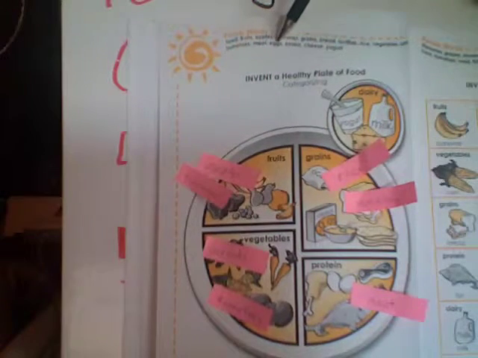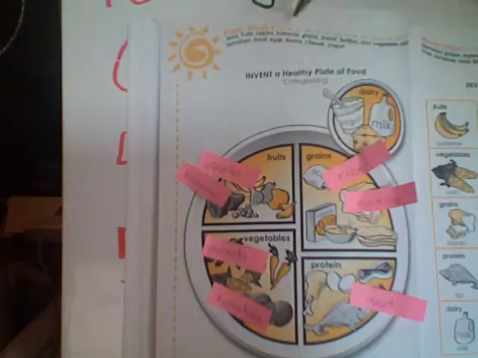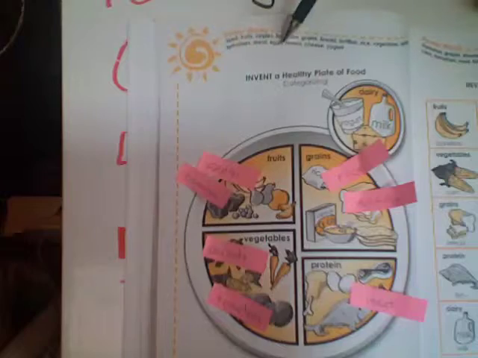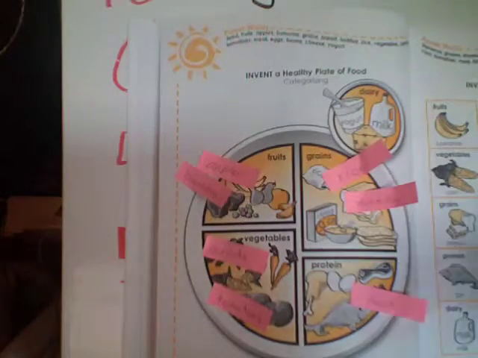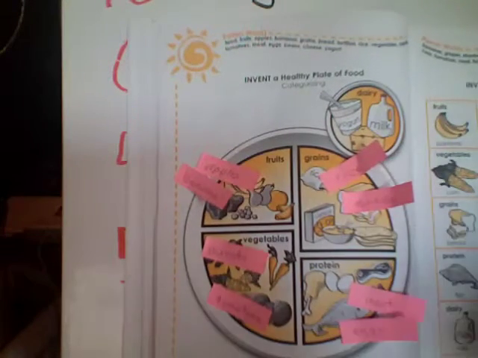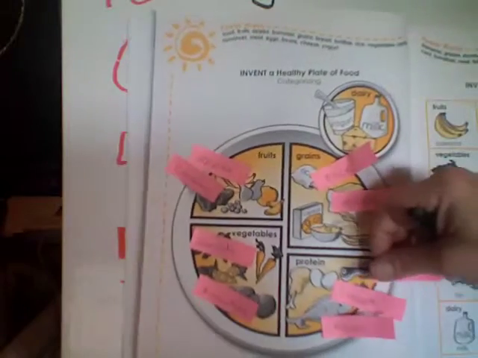Now we said this word is also a protein. It starts with an E. Eggs. Eggs are a protein. Let's color them brown. And I'm going to put the word eggs right here. Now we have beans. Beans are a protein because they build strong muscles. So color the word beans brown. And I'm going to put the word beans right here.